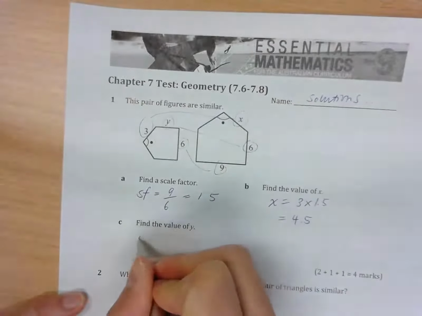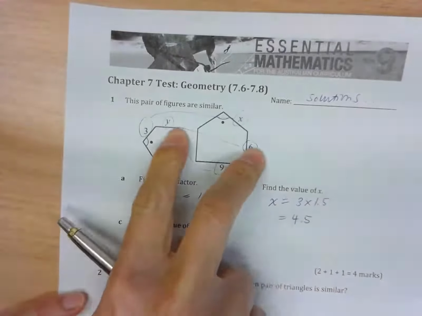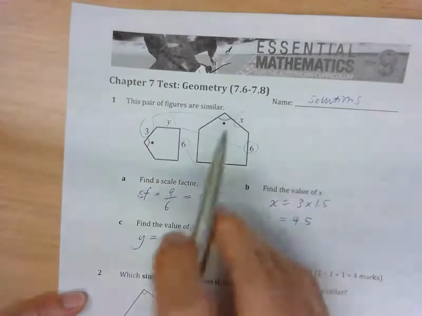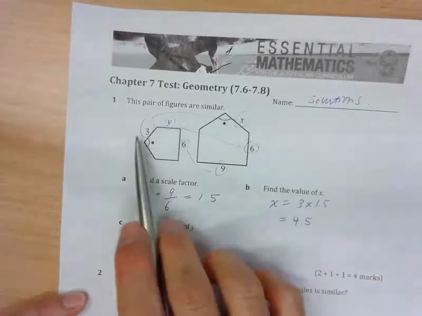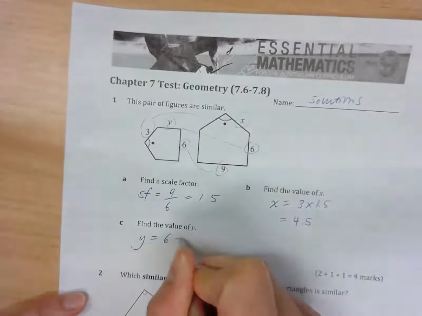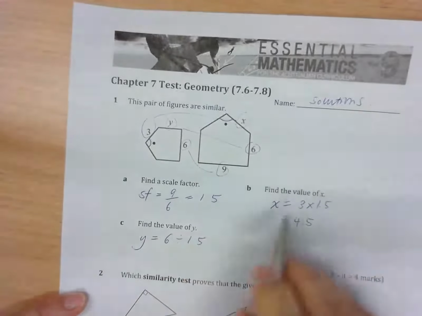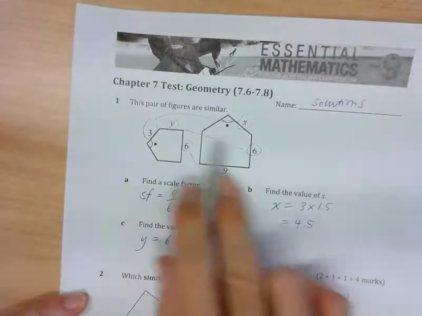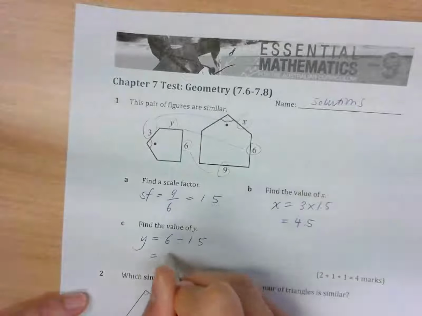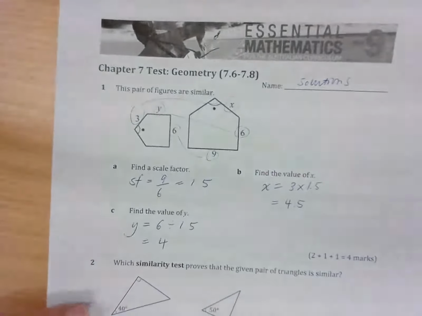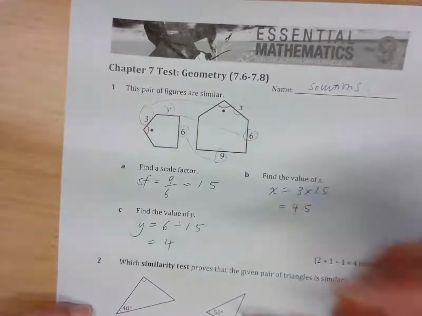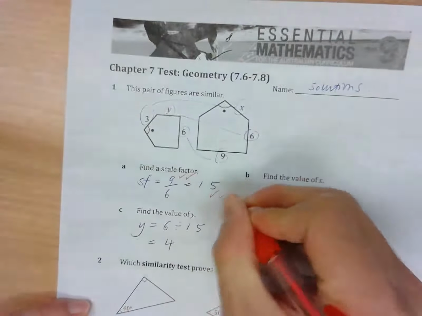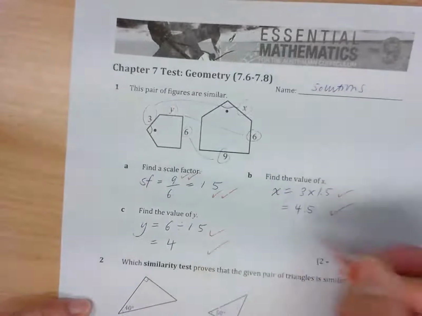If I want to find my y value, these two are corresponding, so this is 1.5 times smaller, so I take my 6 and instead I'm dividing this time. So x was multiplying larger and y is getting smaller. So this is an answer of 4. Okay, so a total here is 4 marks. Those two, and those there, getting a total of 4 marks.